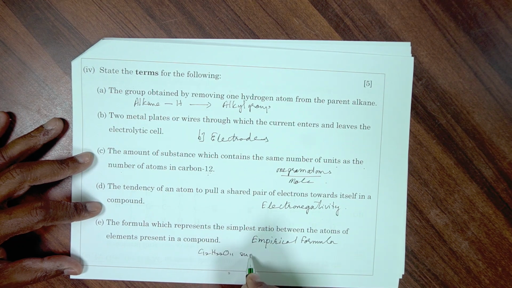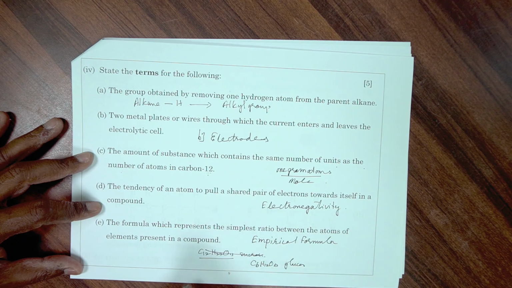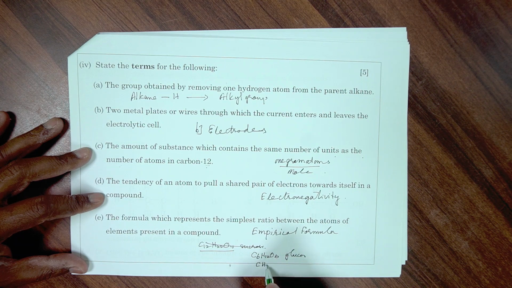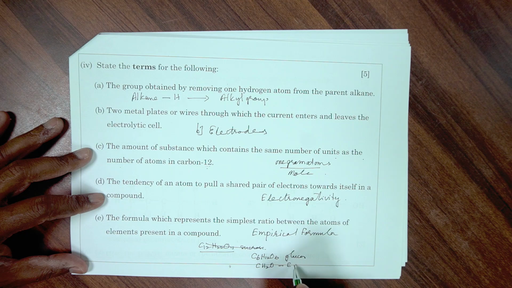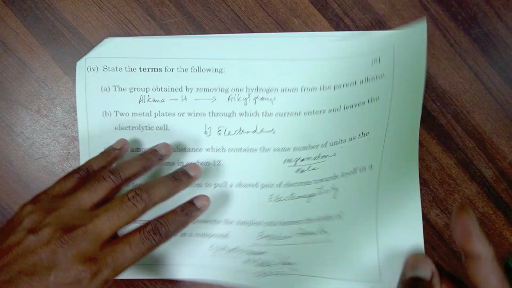C12H22O11 is sucrose. This is the molecular formula. If you divide throughout, you can simplify it. This is 11. This is not divisible. If you take this one, C6H12O6, this is glucose. Okay, the earlier example is not suitable. So here if you divide throughout by 6, you get CH2O. So this is the empirical formula. This is the molecular formula. Okay, so the answer here is empirical formula. This is the example for understanding. Right, we will go to the next question.